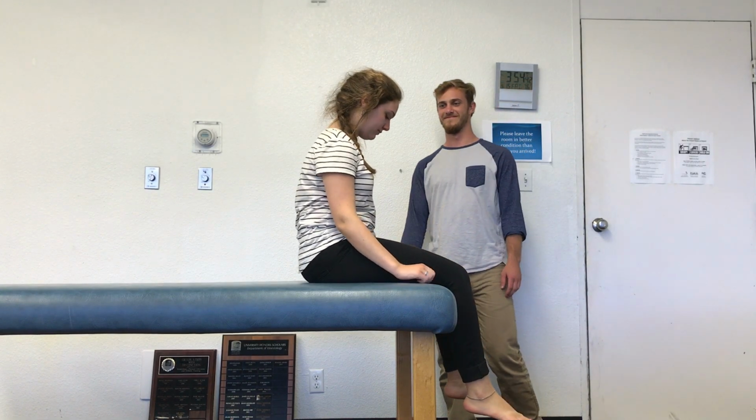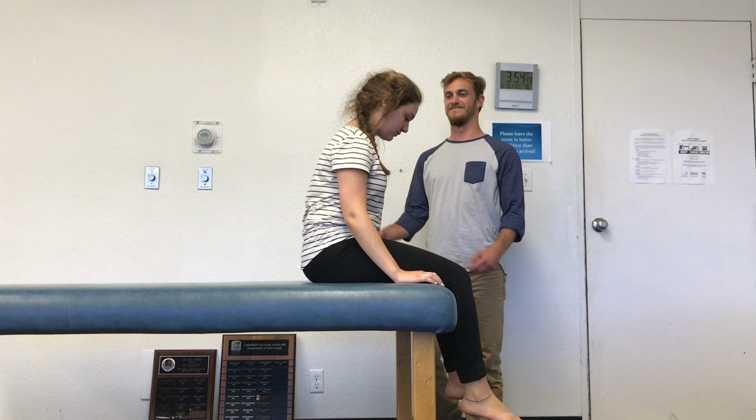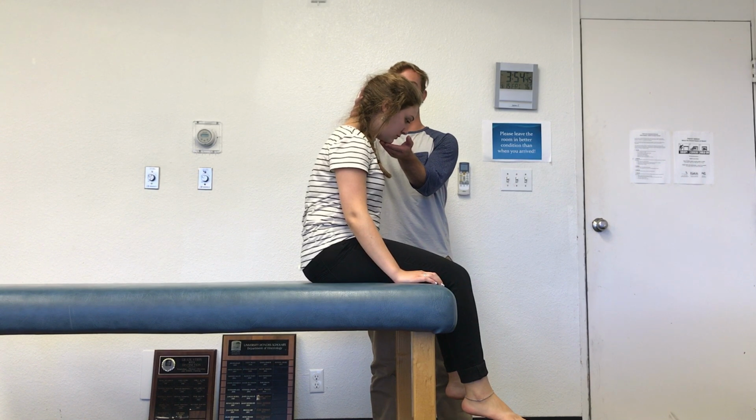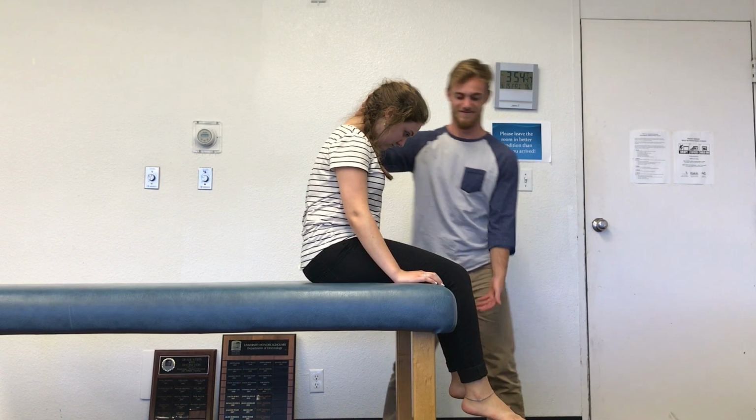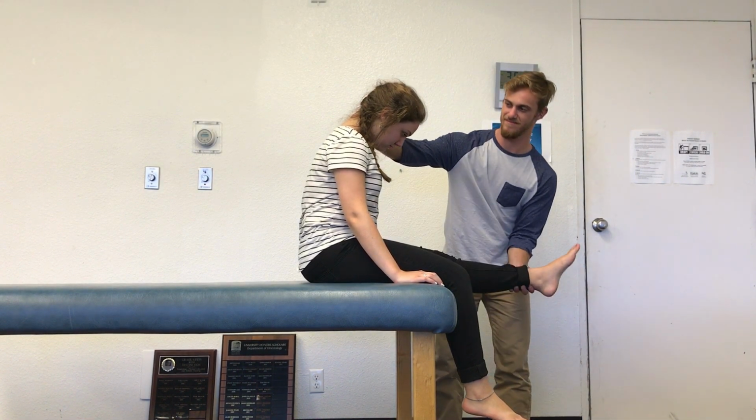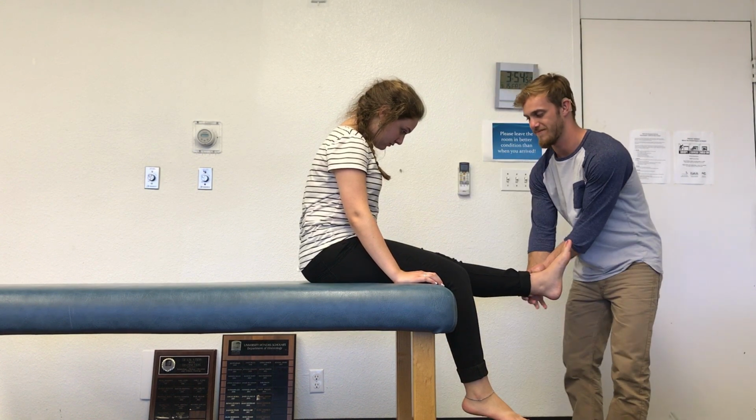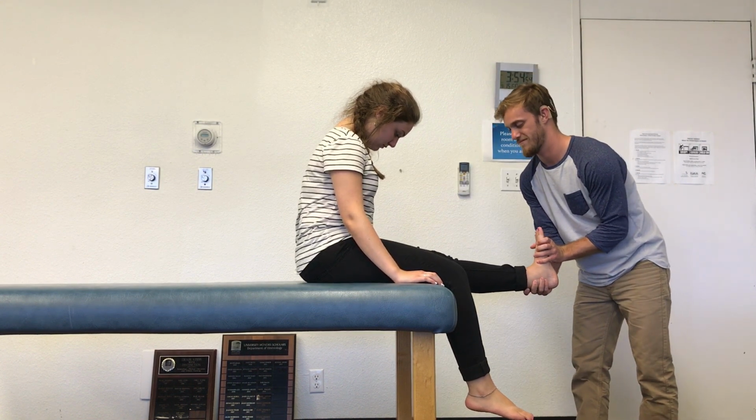So this is the slump test. You're going to have the patient go into a slump position, then you're going to flex the neck, and while flexing the neck, you're going to extend the knee and then dorsiflex the foot, and you should be looking for a sciatic type pain.